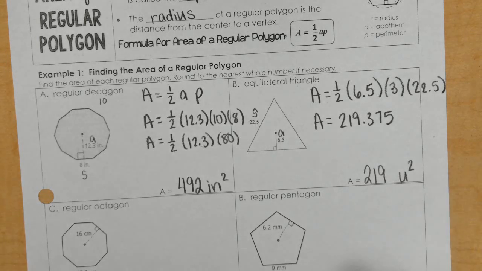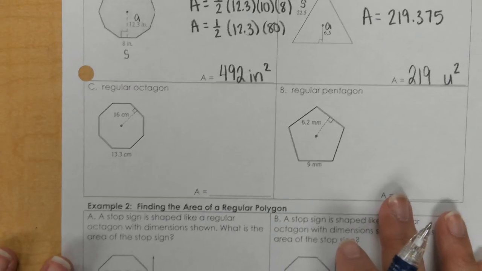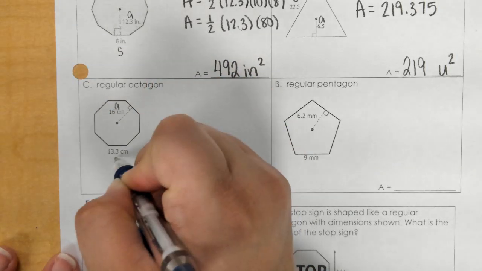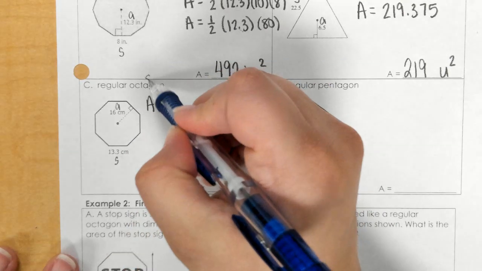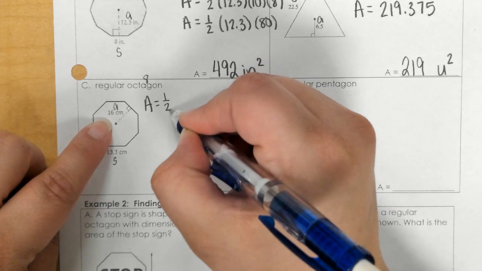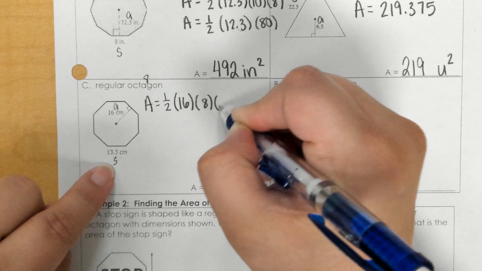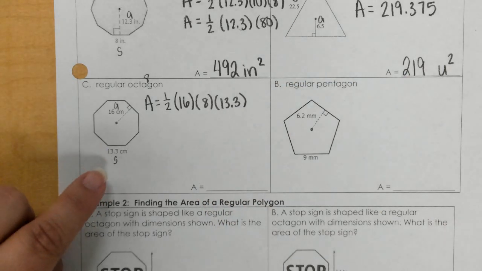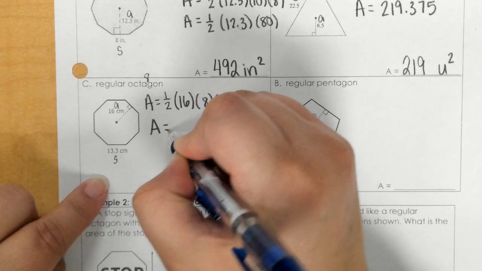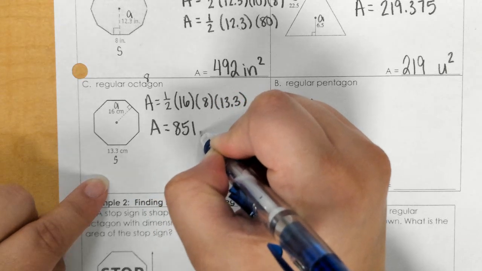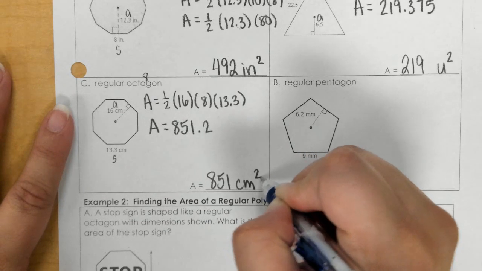Okay. In letter C, we have the apothem as 16, and the side is 13.3. It is an octagon, which means it has 8 sides. So 1/2 times apothem times the number of sides times the side length. So again, if I multiply, divide by 2, I get 851.2. That rounds to 851 centimeters squared.